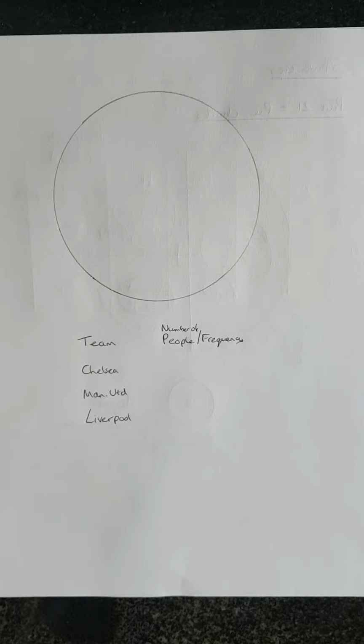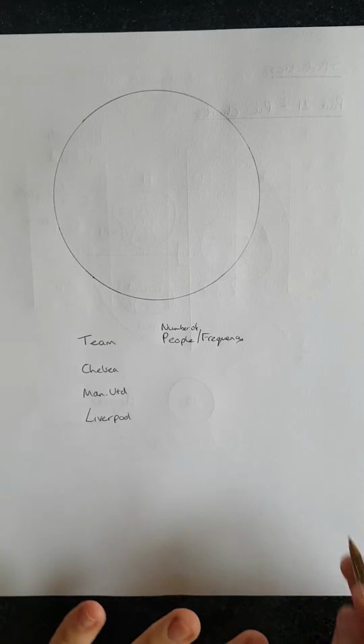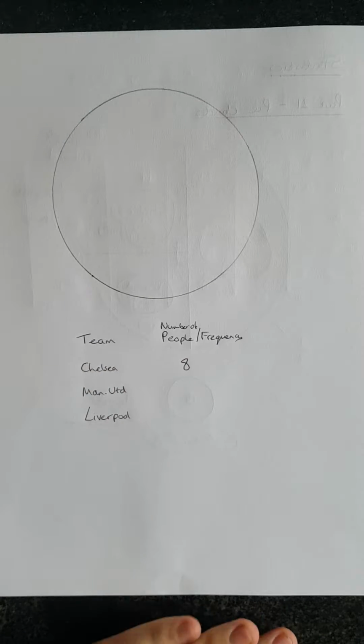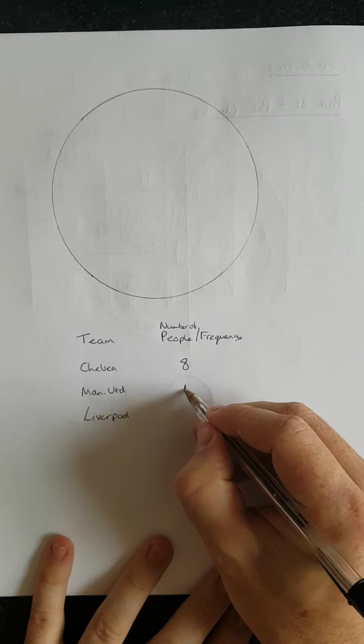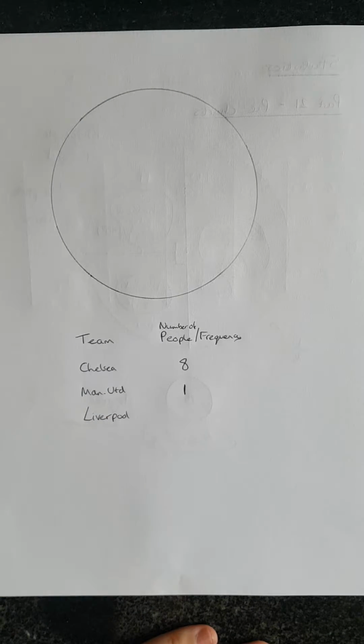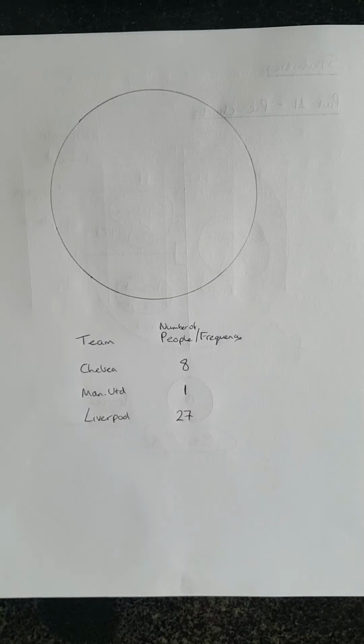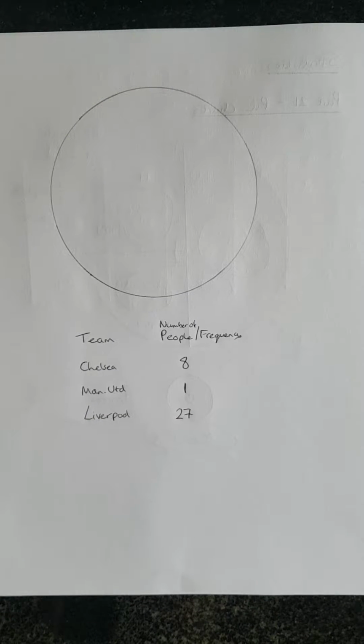So, in this case, the number of people who chose Chelsea was 8. The number of people who chose Manchester United was 1. And the number of people who chose Liverpool was 27. So you can see my bias there. Unfortunately, it reflects the fact that they are the better team than them.